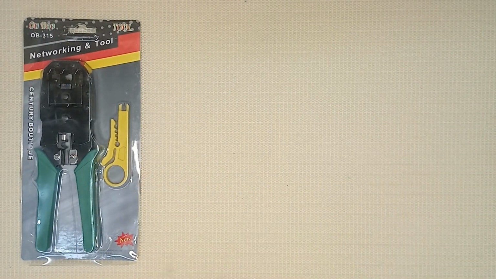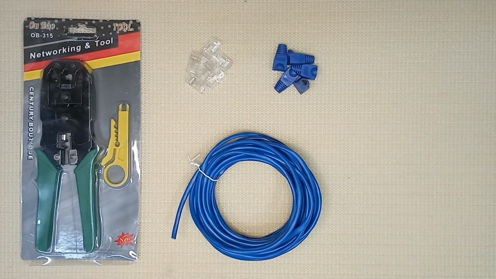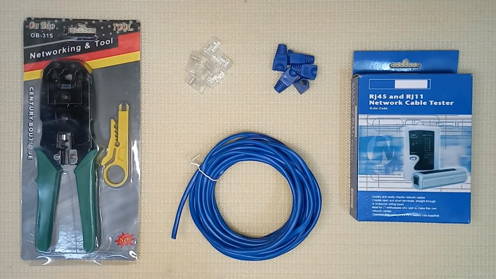Now before we start, let's talk about the materials you'll need. You'll need a crimping tool, wire stripper, UTP cable. Well, the one that I have here is Cat5e, RJ45 connectors, RJ45 covers or jackets, and of course, to test the cables later on, we have here LAN tester. Alright, so now that we have everything we need, let's dive in.